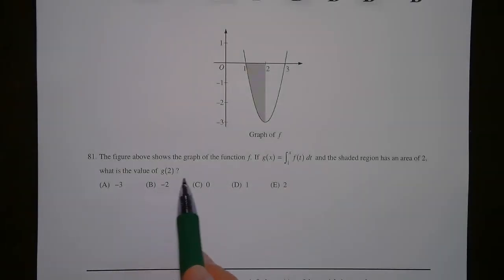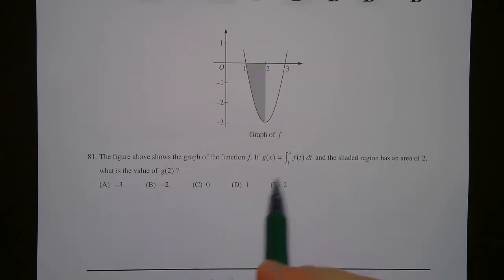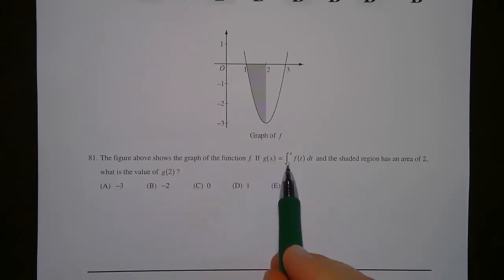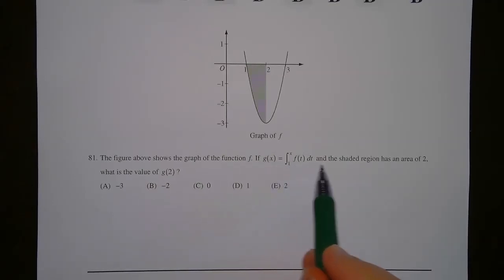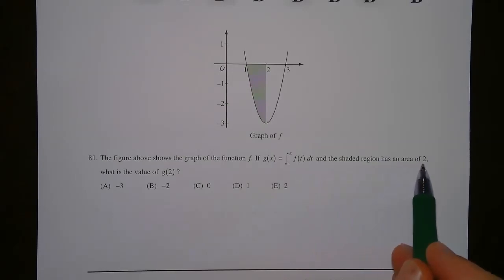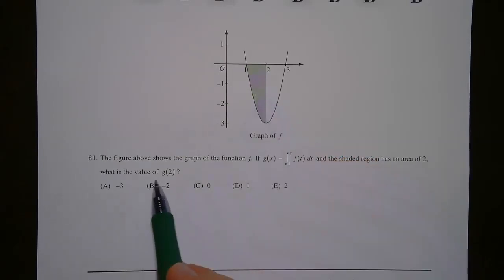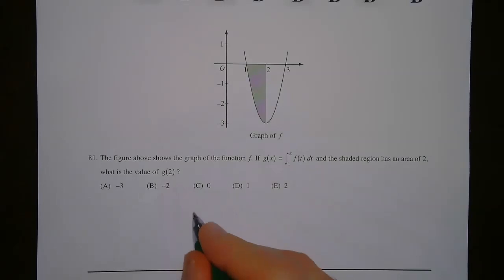This year. So for 81, the figure above, I think this is another great one that they would ask you on this year's AP exam, because it makes you understand what all of this means. So if g of x is equal to the integral from 1 to x of f of t dt, and the shaded region has area of 2, what is the value of g of 2? So g of 2, this is what you would need to write up.